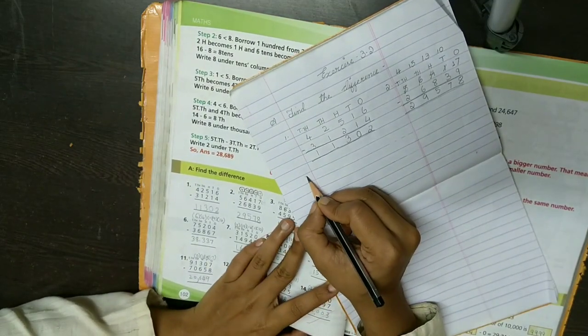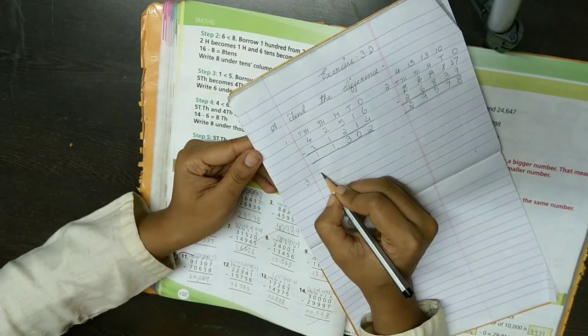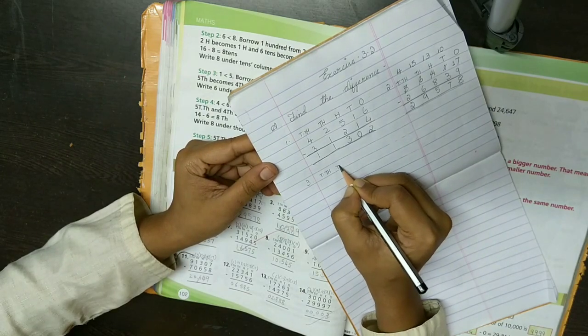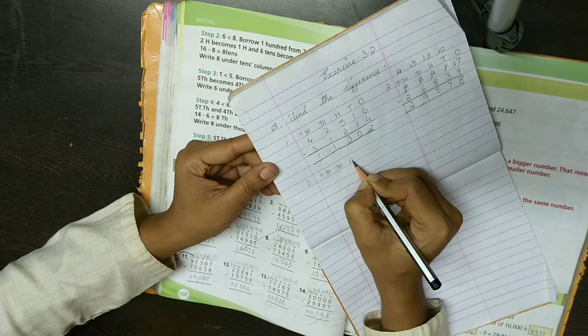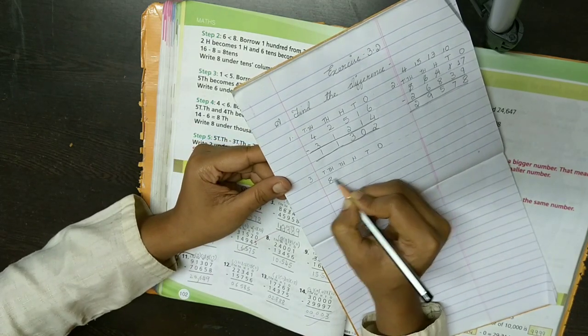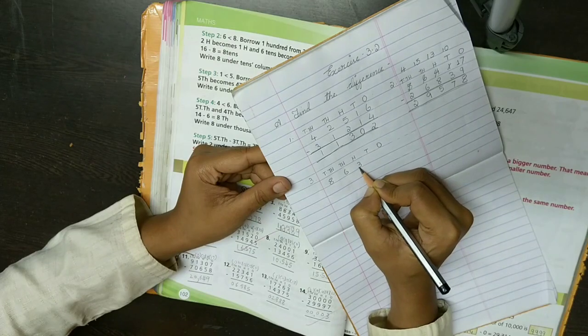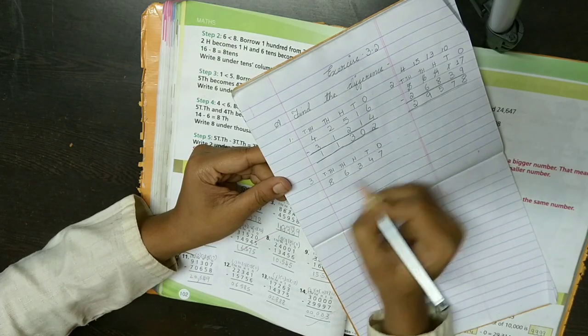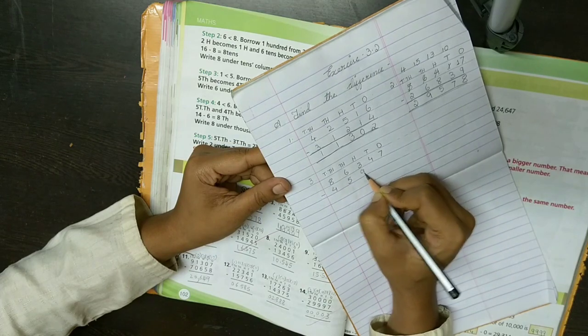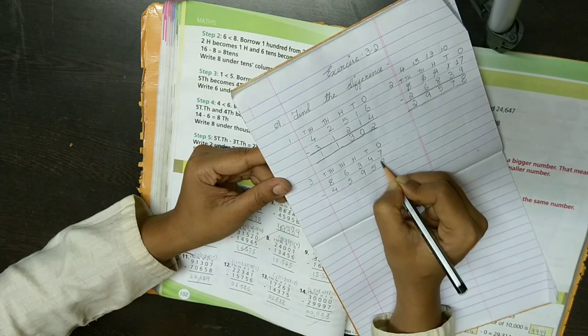One line and write third one. Now I will write the answers for you. Copy it. You can copy the question from the textbook. 86,347 minus 45,958.